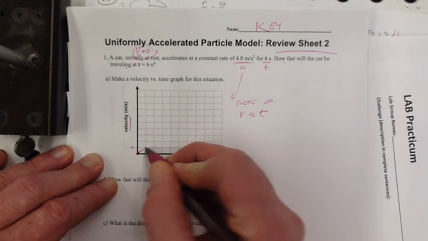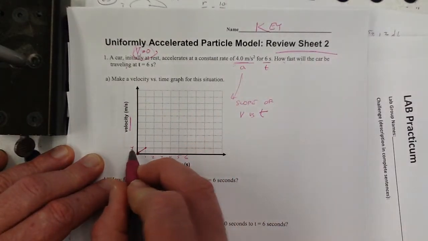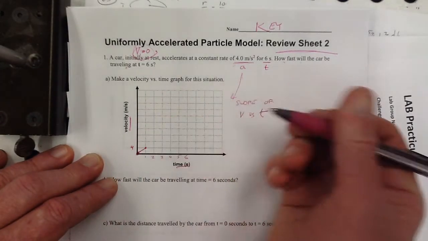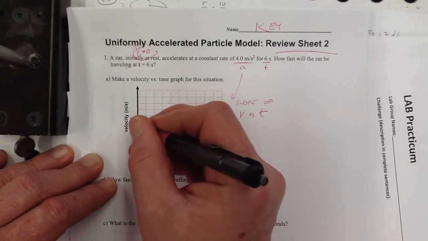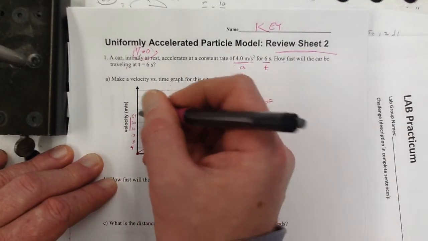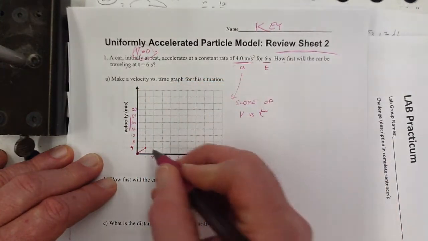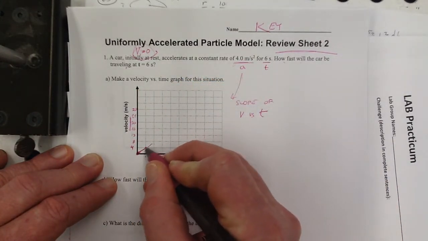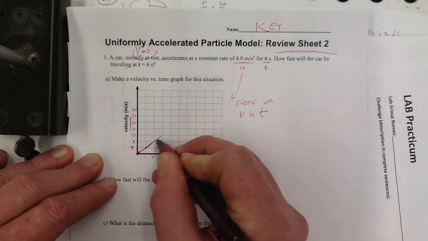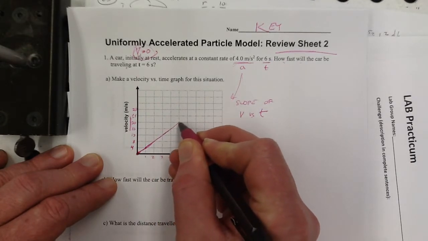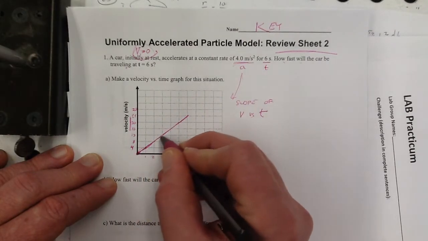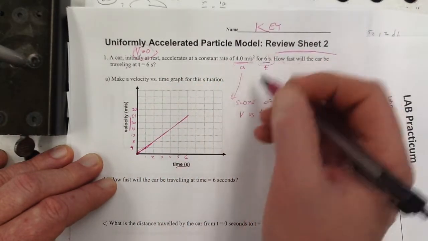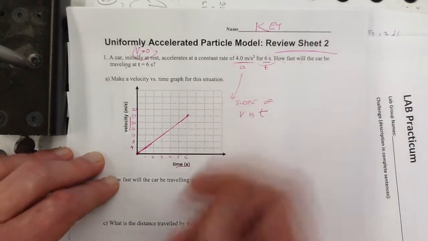If you're looking at that going, hey, that's a slope of 1, nope, not if you scale this by 4. So I'm going to scale this by 4s. 4, 8, 12, 16, 20, 24, 30, etc. And I should stop there because it says it only happens for 6 seconds.